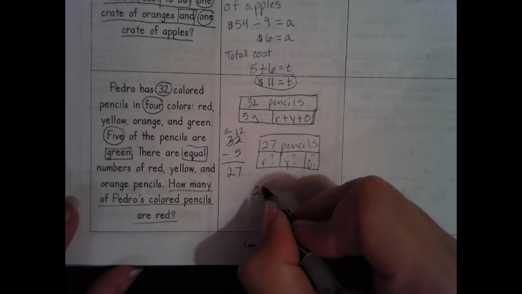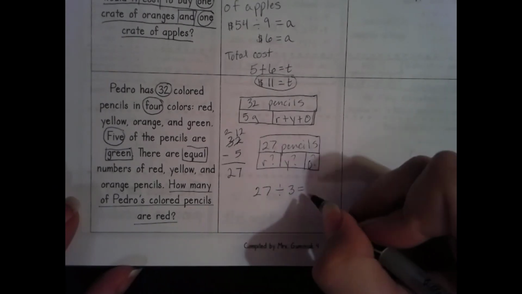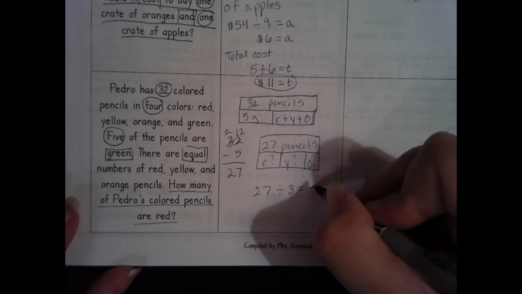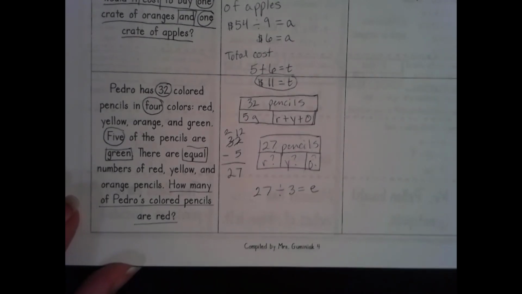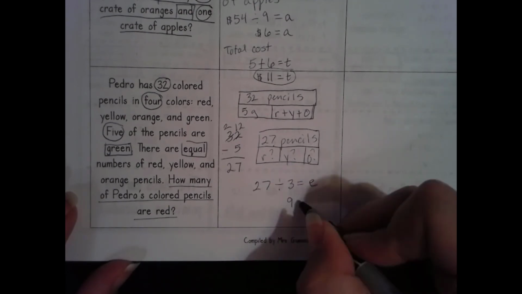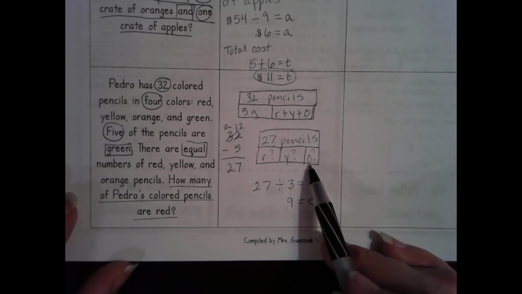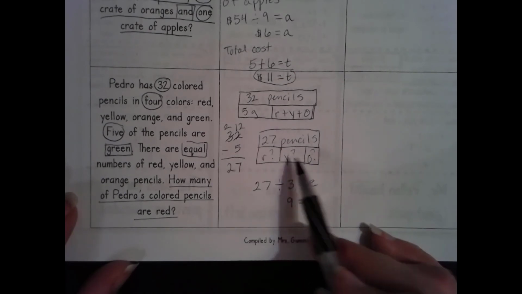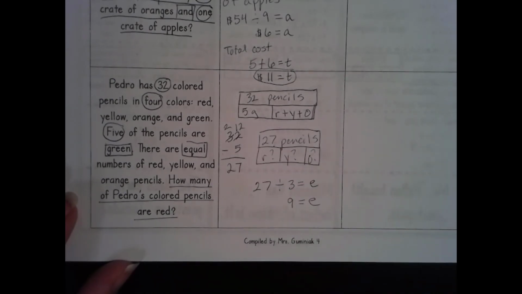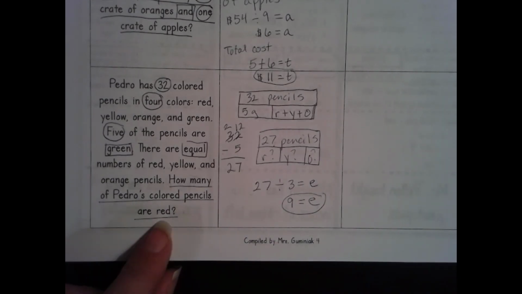So 27 divided by 3 will tell us what each one is. 27 divided into groups of 3 is 9. 9 times 3 equals 27. So if each one is 9, red is 9, yellow is 9, and orange is 9, then we know how many are red, which is what it's asking for.